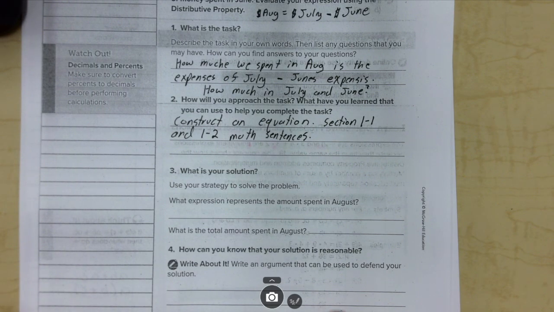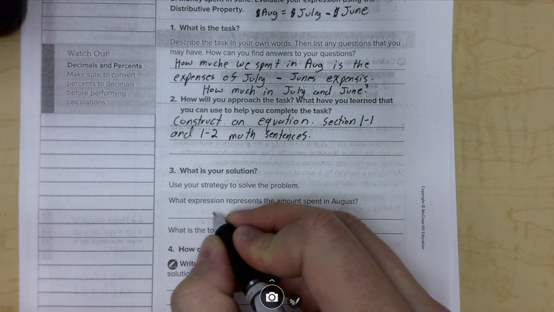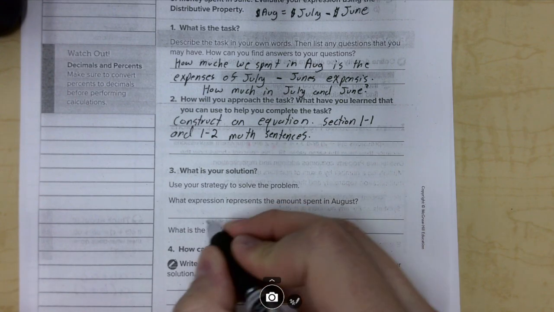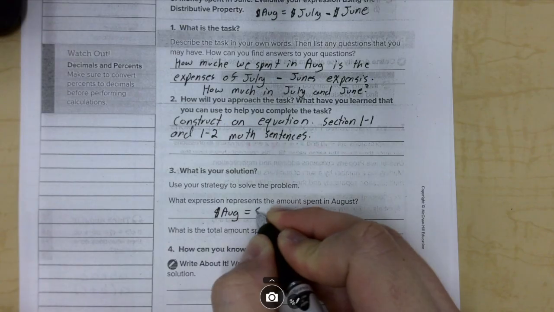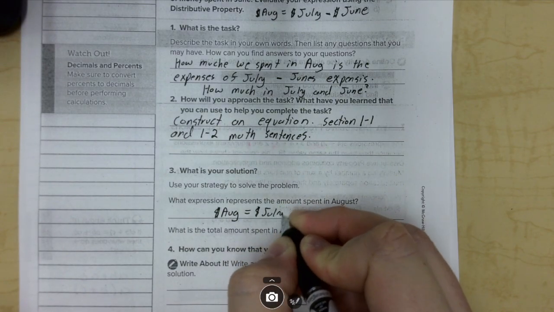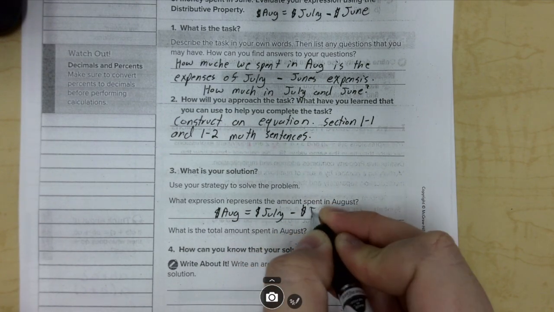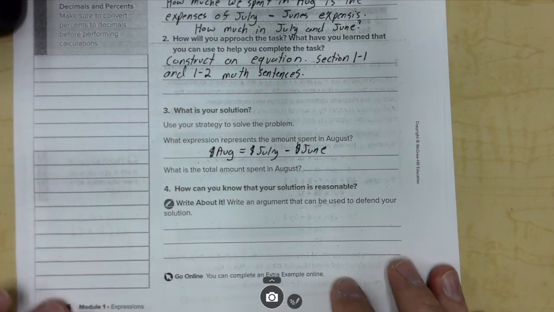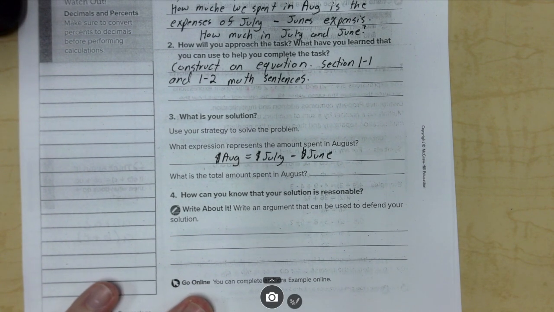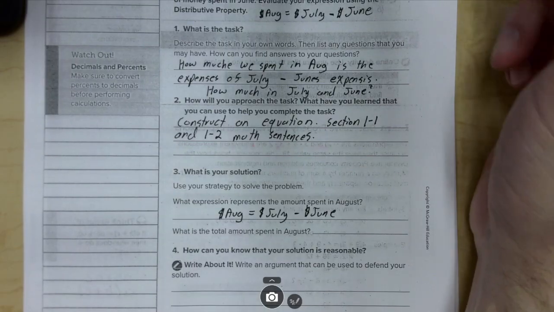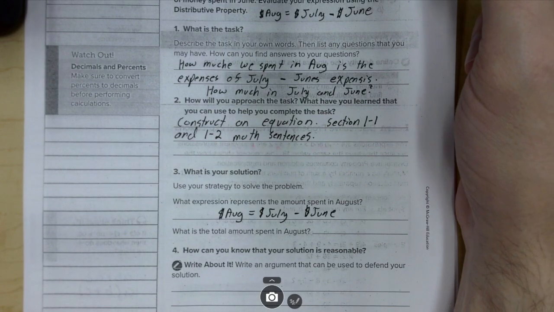What is your solution? So again, we'll just say this is $AUG equals $July minus $June. And it says, what is the total amount spent in August? That's interesting. Let's see. When are you likely to spend?